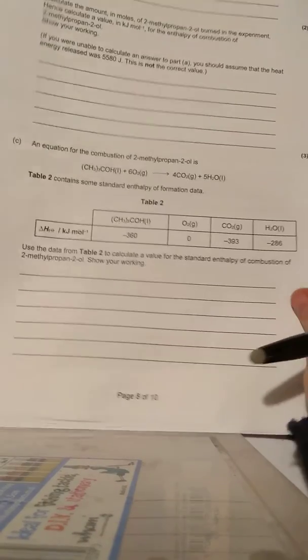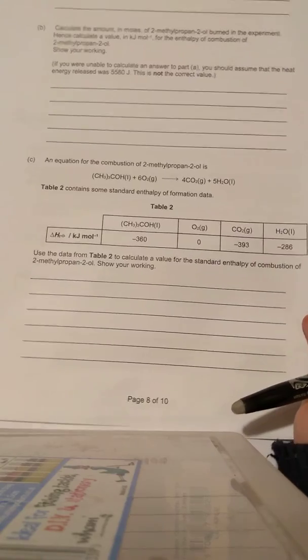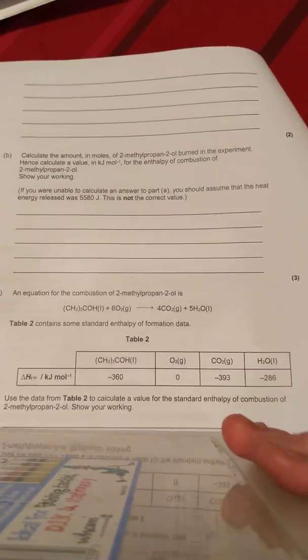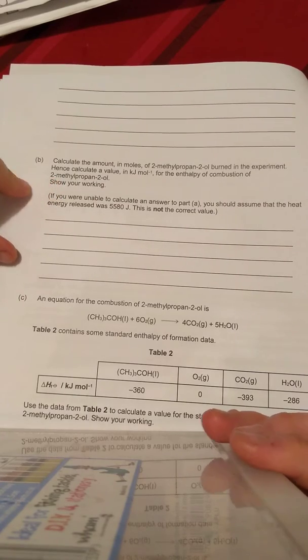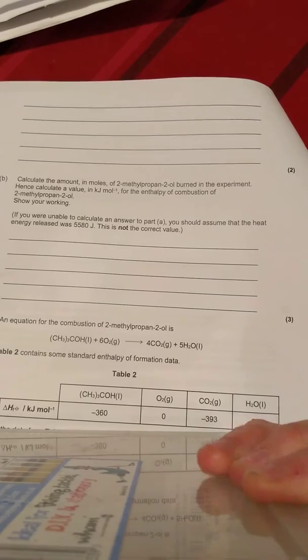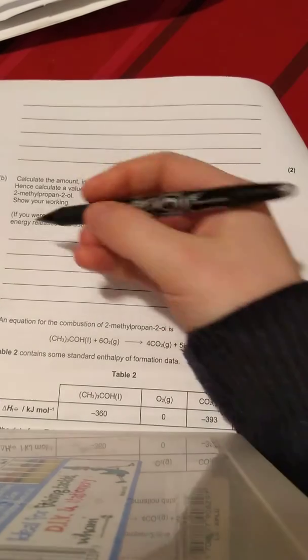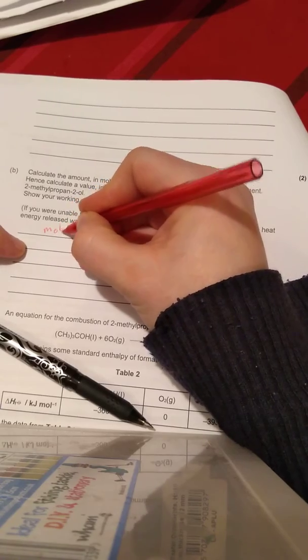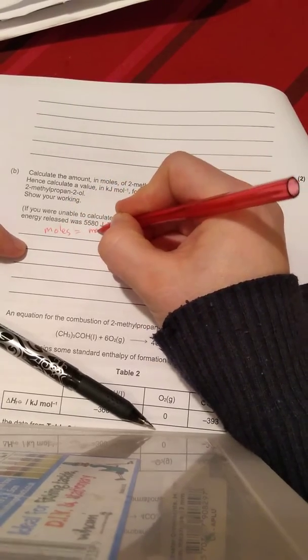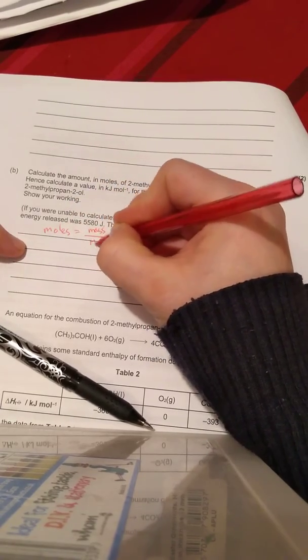Part B asked, calculate the amount in moles of 2-methyl propan-2-ol burned in the experiment. Hence calculate a value in kilojoules per mole for the enthalpy of combustion. So we need to work out the number of moles. So we're going to do moles equals mass divided by Mr.